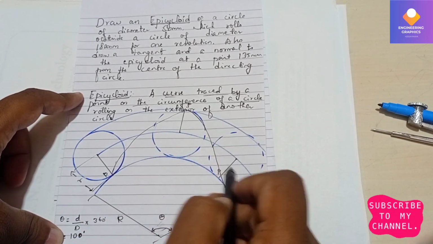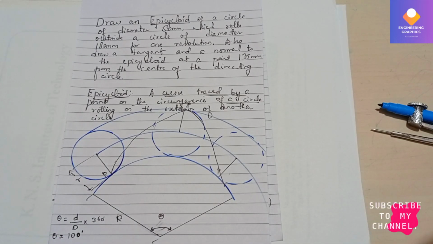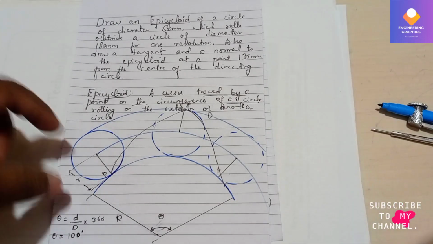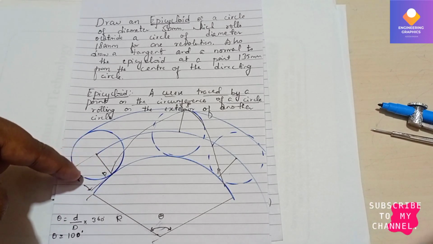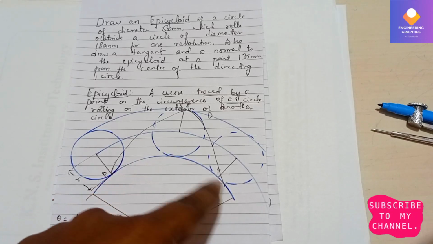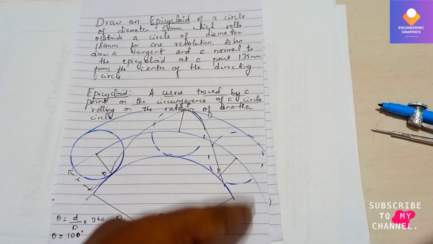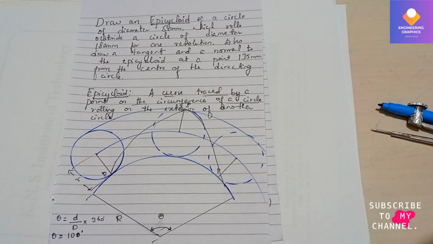So what is that curve we got? That we call an epicycloid. Epicycloid means it is a curve traced by a point on the circumference of the smaller circle which is rolling over another bigger circle. So this is the bigger circle on which it is rolling for one complete revolution. The curve that we get, that we call an epicycloid.